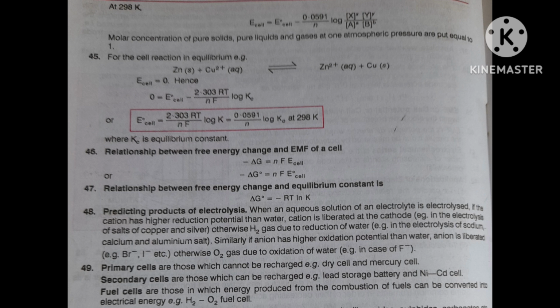Now, what is a secondary cell? Secondary cells are those which can be recharged, which means you can use them many times. Examples are the lead storage battery and the nickel cadmium cell. If the charge is finished, again you can recharge. That is called a secondary cell.